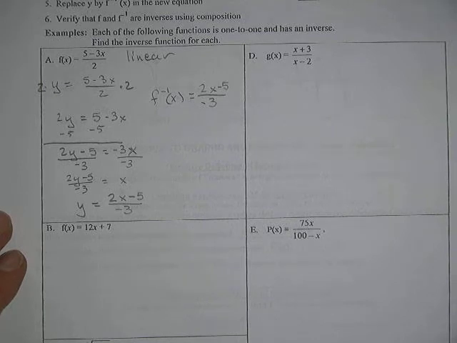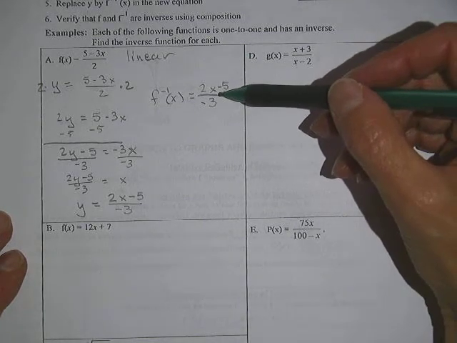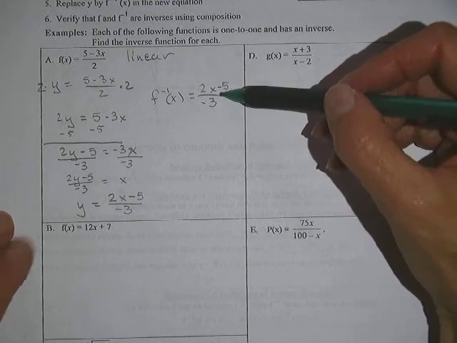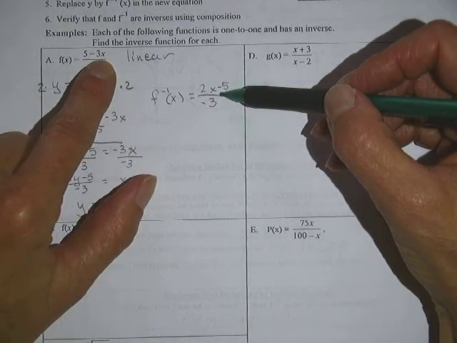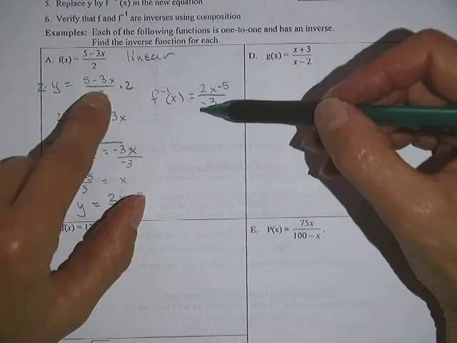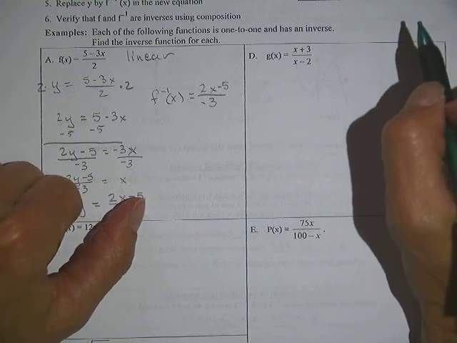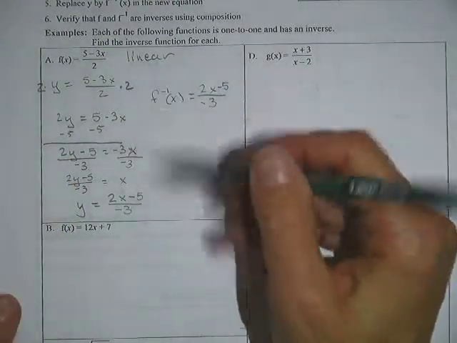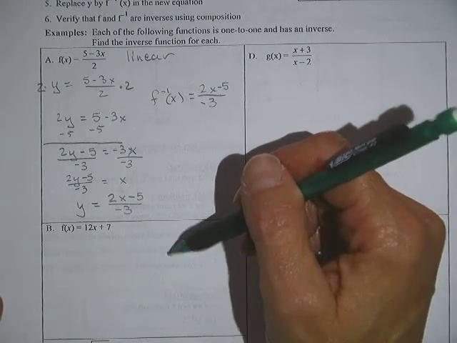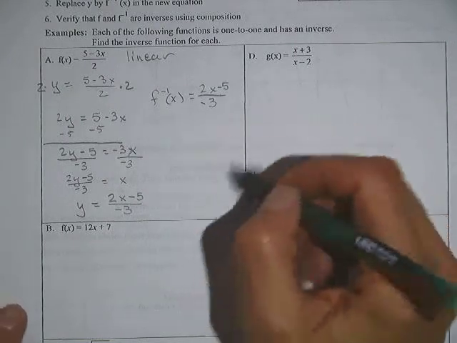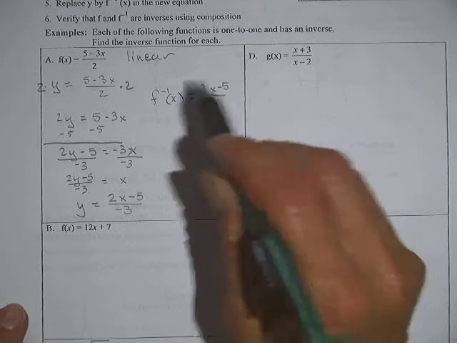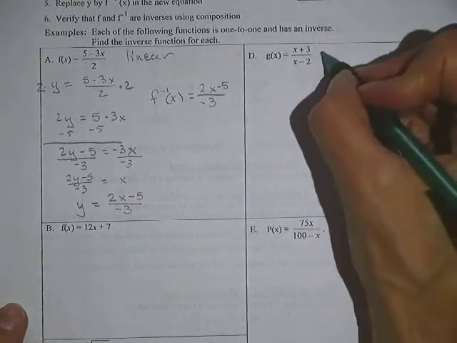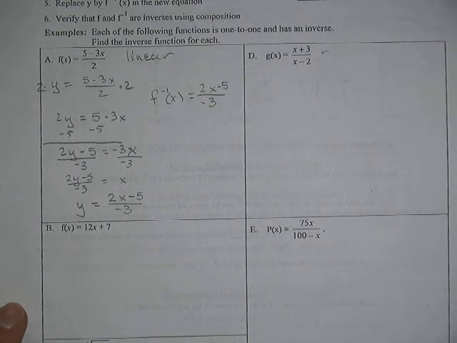Now we need to verify that they're inverses of each other using composition. How am I going to verify these are inverses of each other? I could graph it, or I could put this whole thing in for the original x and see if everything cancels out and I get an x. I'm not going to have you do that right now. You will have to do it at some point, but I'm not going to make you do it for these because it is a lot of work.